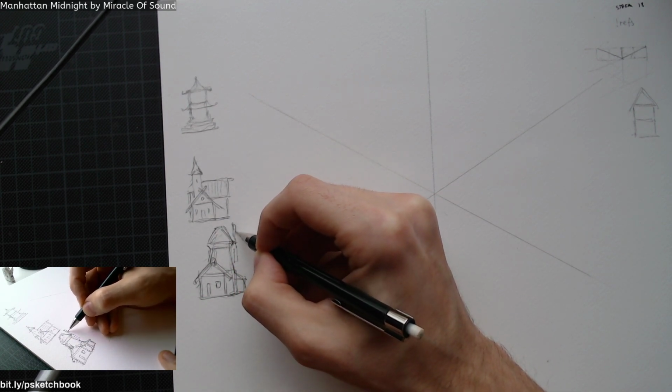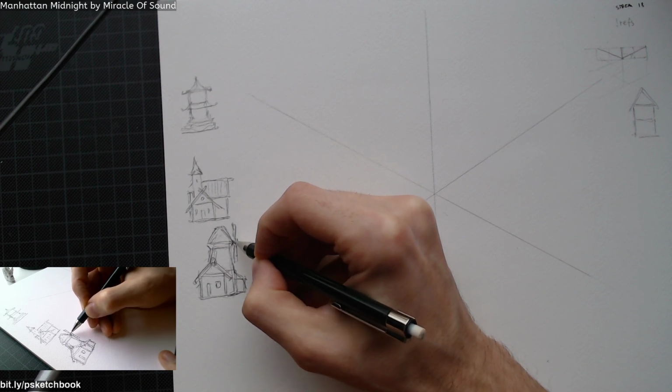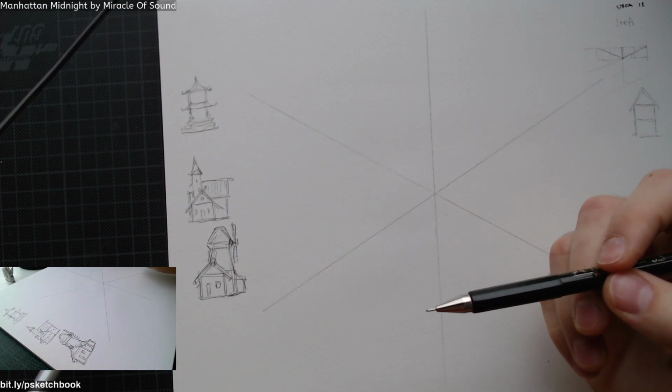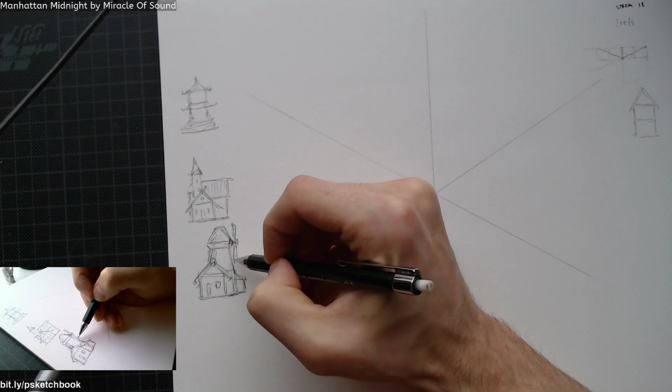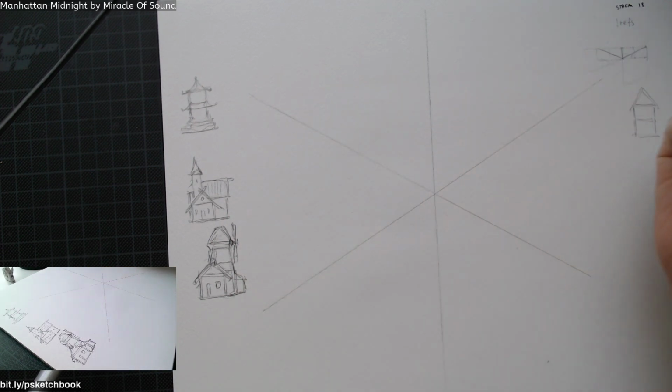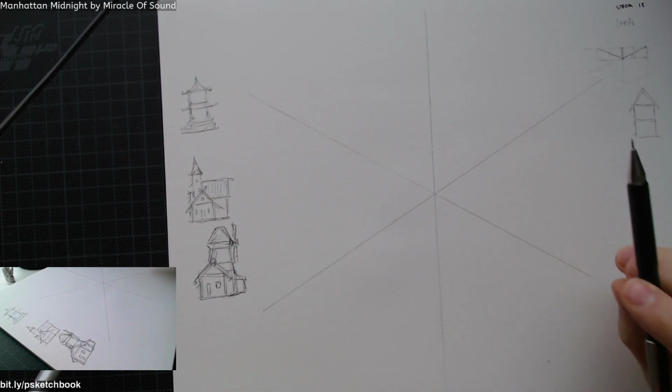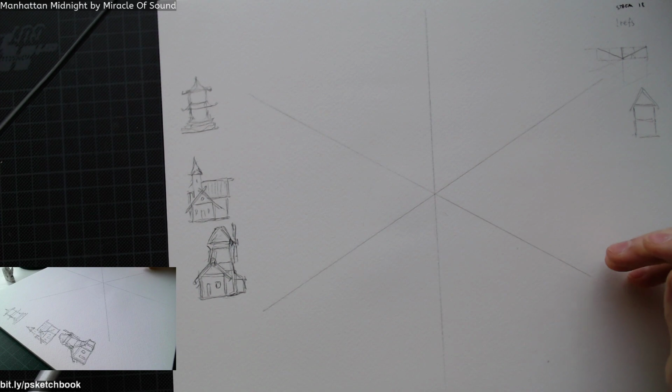And a windmill can also have various different tops, there are so many different windmills. Yeah, I think that could be a good idea.